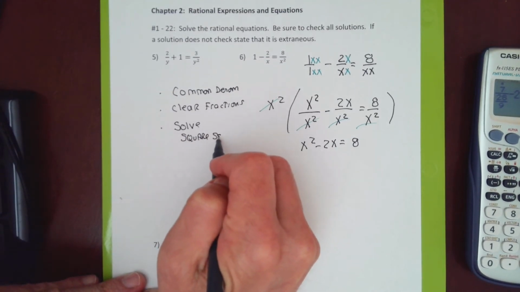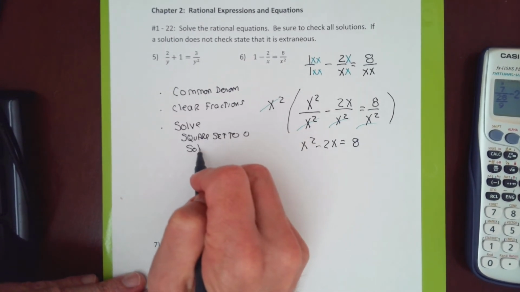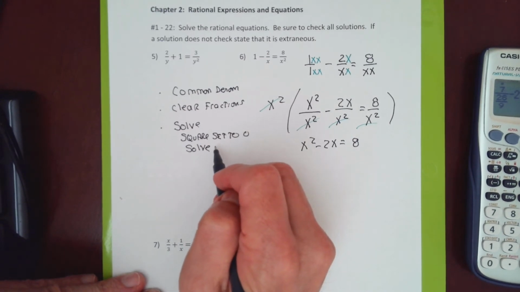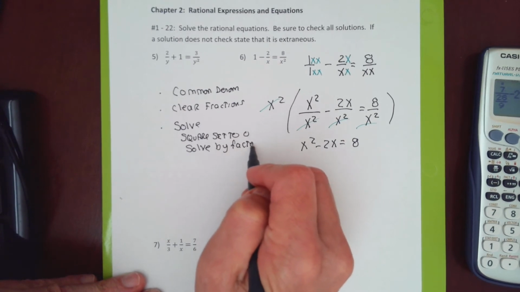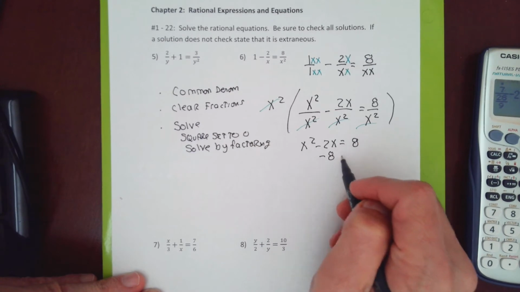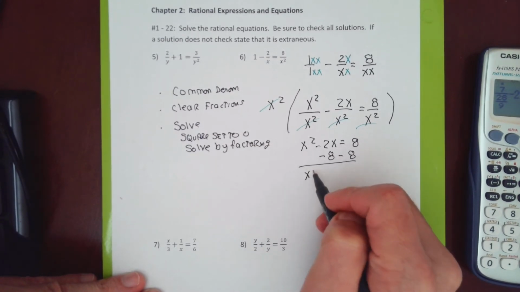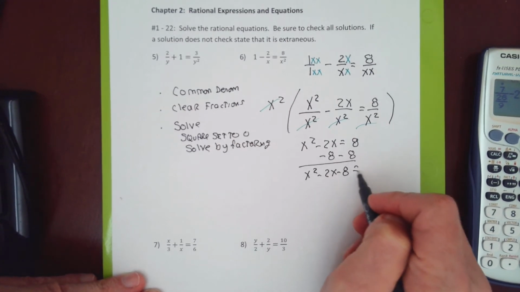I set it to 0 and solve by factoring. If there's not a square, you get the numbers on one side, the letters on the other, and divide. So I'm going to solve. I'm going to minus 8 from both sides. I'm going to get 2 answers. They'll check separately, and I'll have to check them individually.